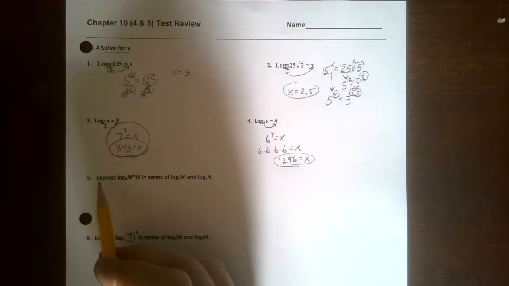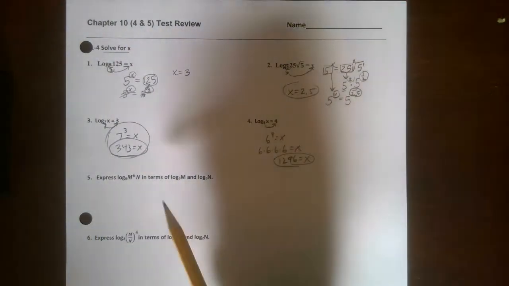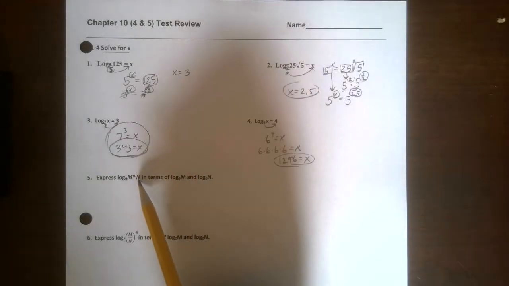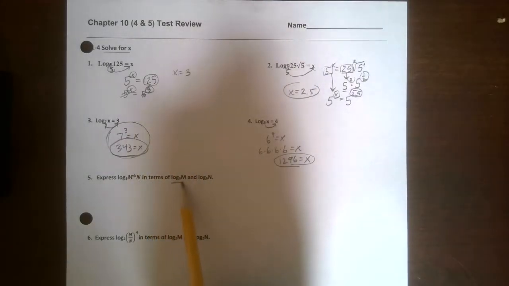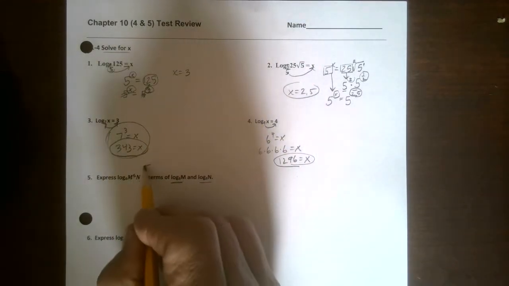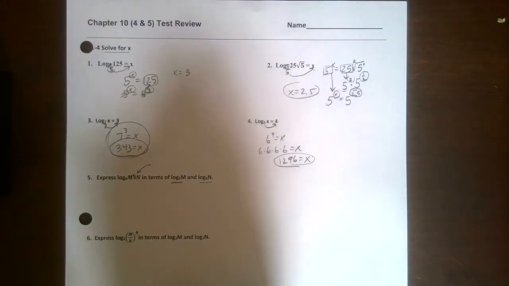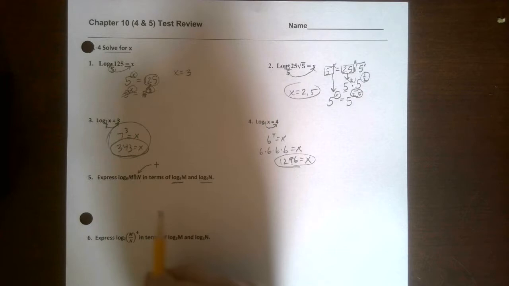Number 5 says express log base 6 of m to the 6 times n in terms of log m and log n. In other words, we got to get out the mul. And the first thing I want you to notice is there's a little multiplication implied there, and multiplication equals addition.